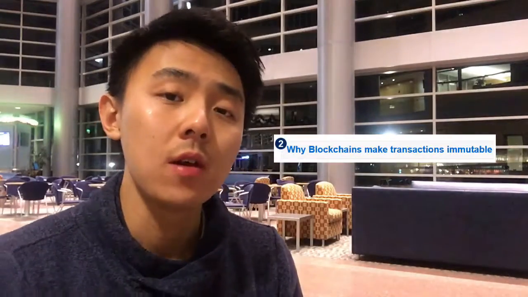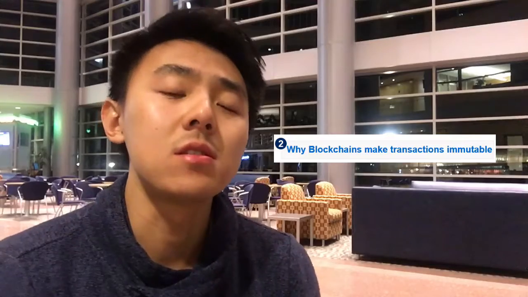Why does this blockchain technology make the transaction immutable? There are actually a lot of reasons. One of the reasons I'm going to explain today is called hash functions. Other reasons could be proof of work or proof of stake, which is going to take me a lot of time to explain. But today I'm going to only explain the hash function.